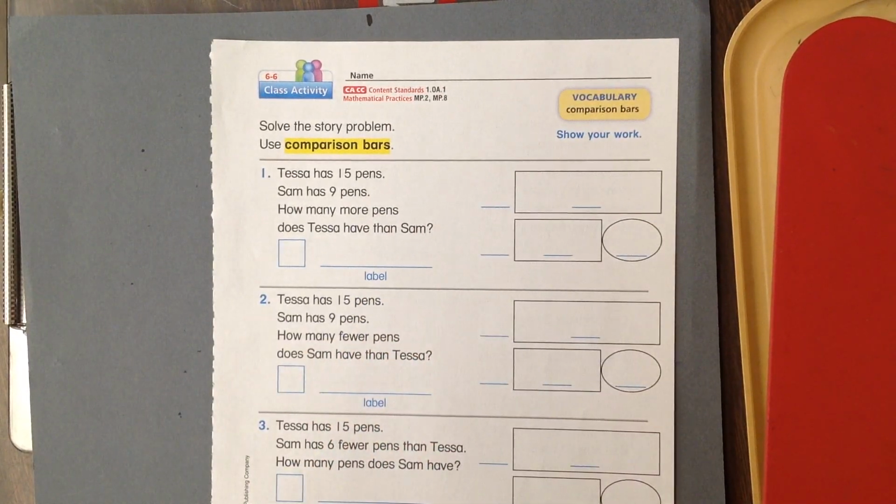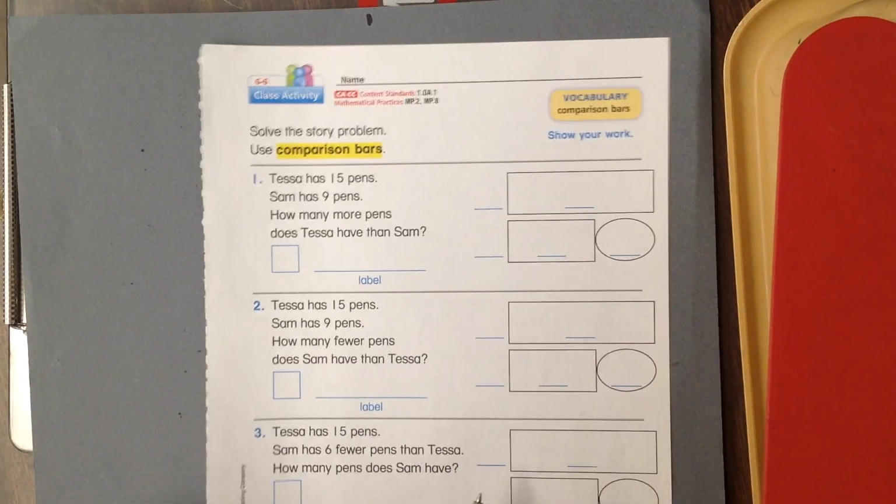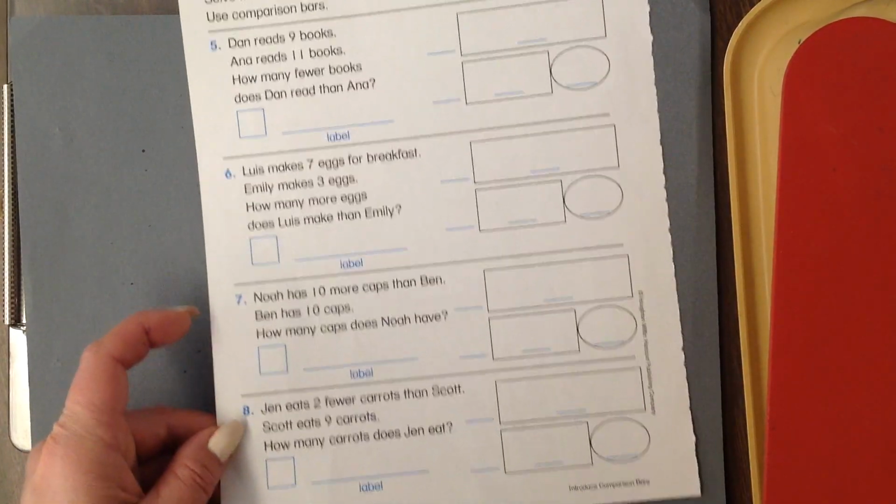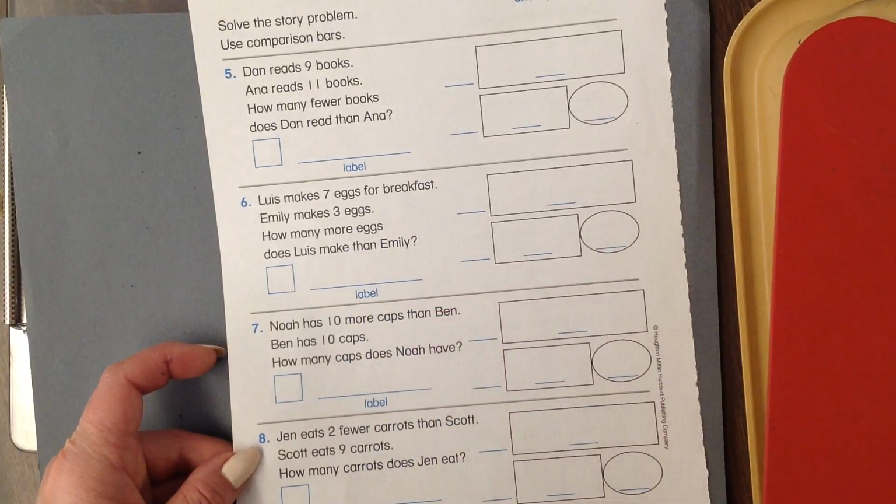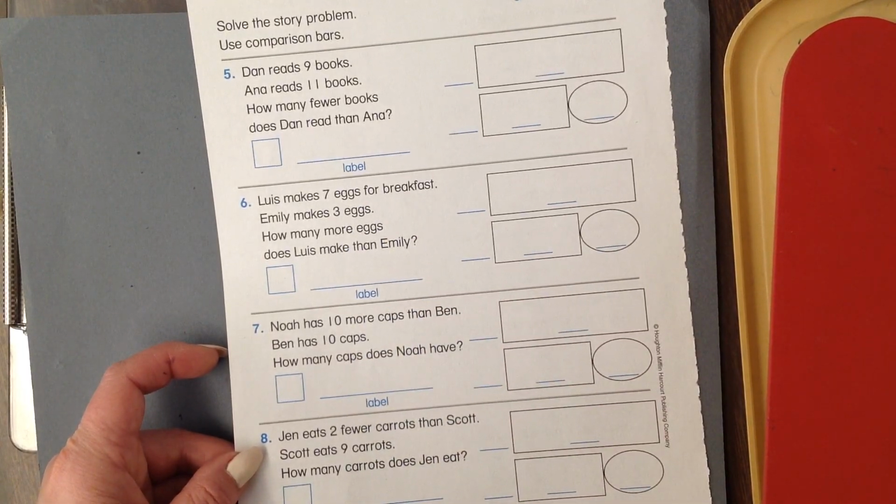I'll give you a few seconds here if you don't have it already out. Go ahead and push pause on the video if you need to tear it out. When you're ready, go ahead and push play again. All right, we're going to start looking at this. We're going to do most of these together on the front and on the back. I'm going to be allowing you to try the last couple of them on your own.